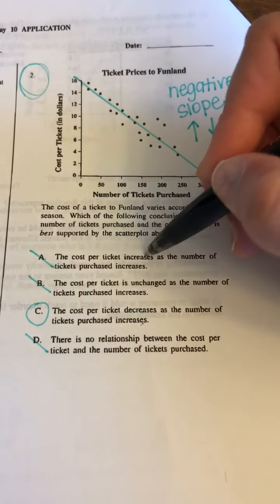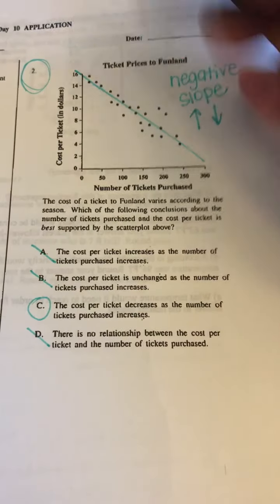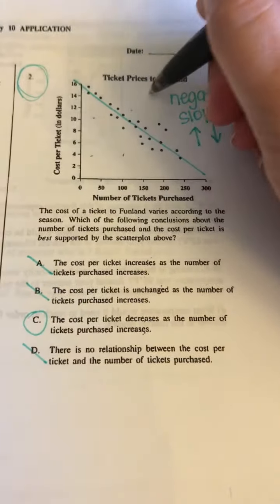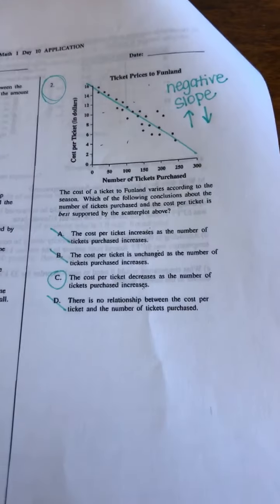When you look at A, they're both increasing. B says it's unchanged. Obviously, it's being changed. And then D, no relationship. No relationship is like when you have points that are literally scattered all over your graph, and there's no relationship between X and Y.